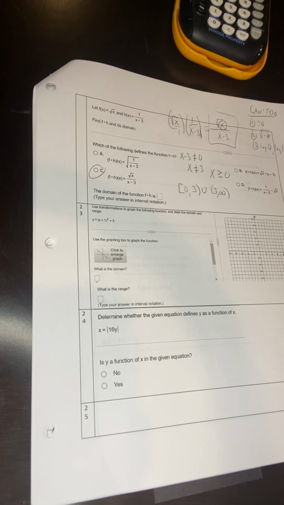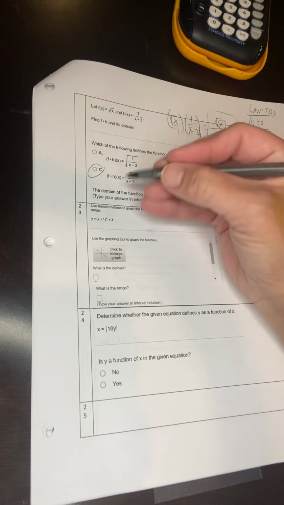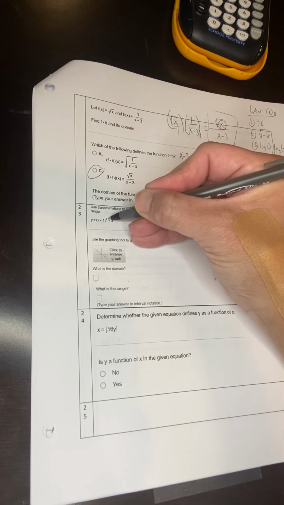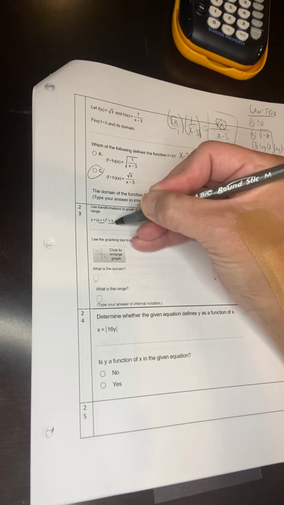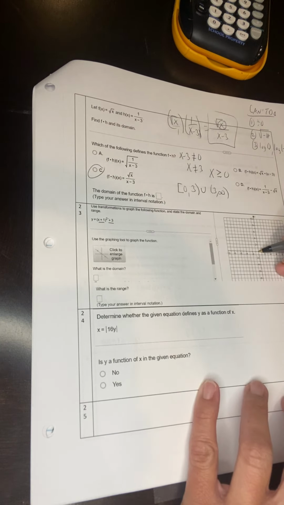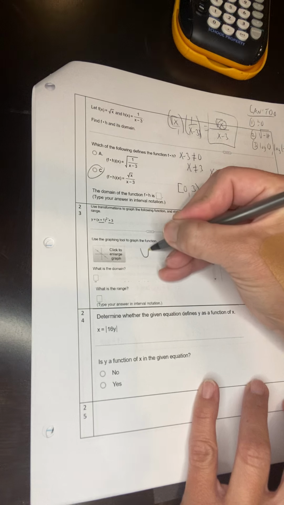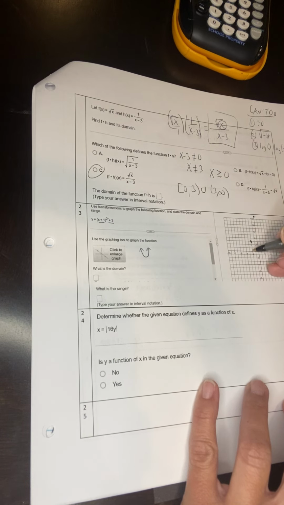All right, number 23, use transformations to graph the following function, state the domain and range. The parent function is x squared, which is a parabola. It's going to be moving left 2, up 3. So left 2, up 1, 2, 3. When you click on this to graph it, you're going to select the parabola. And then you're going to plot this point. So you'll left click. And then the next point's going to be right here. And if you just click it, it should make the parabola for you automatically.